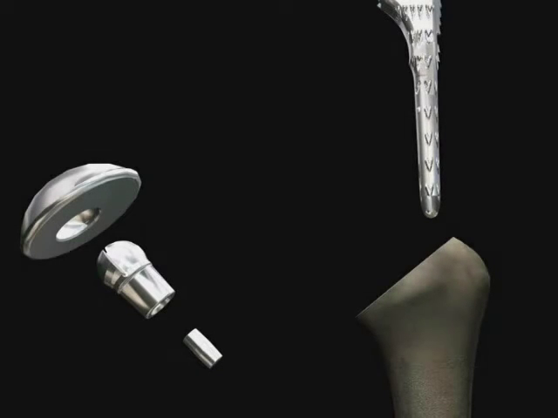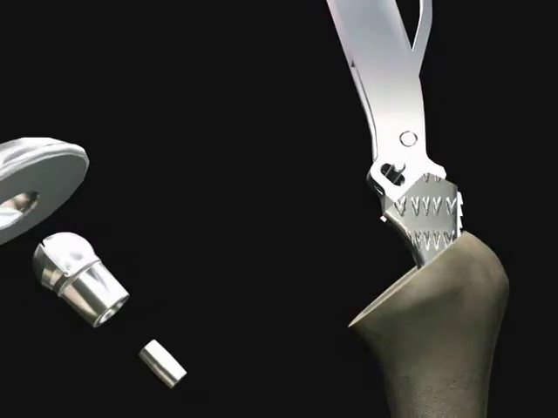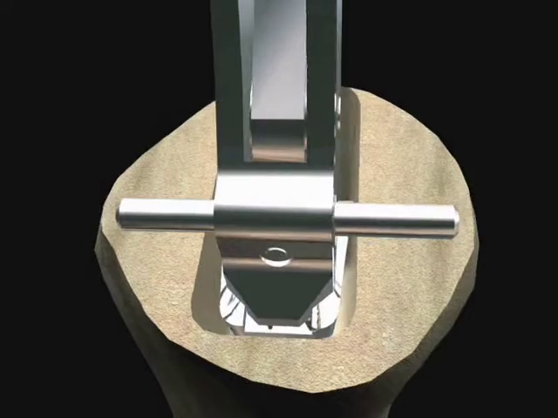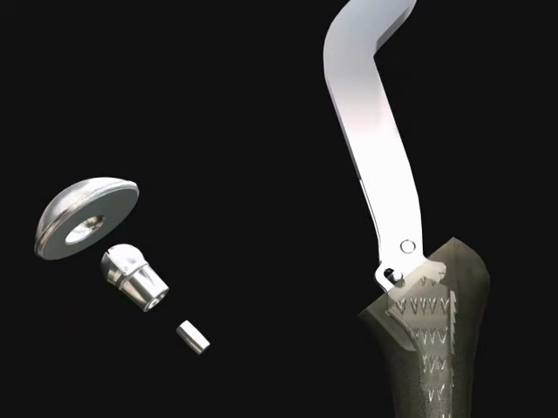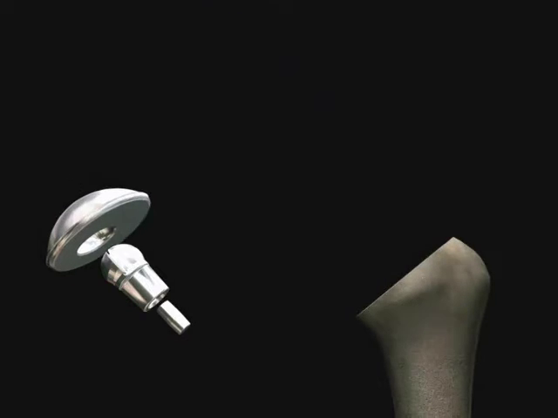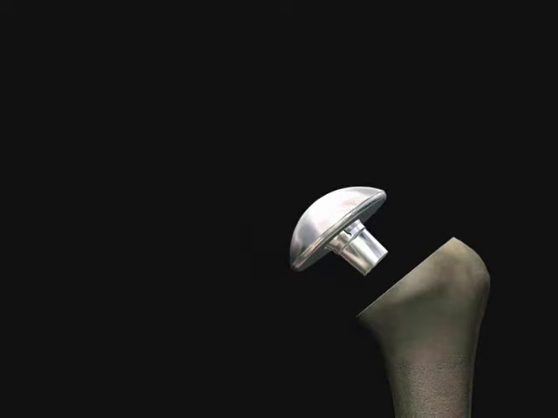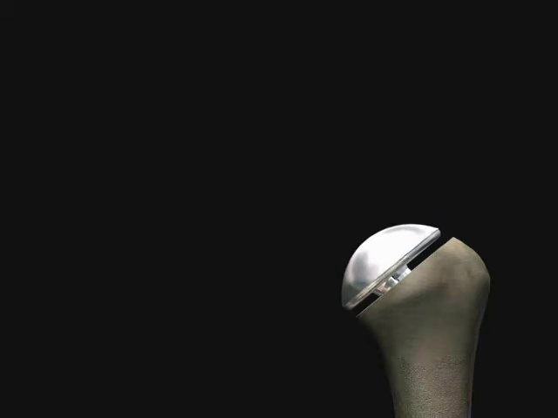So once I put this broach in, I can then take the ball that's going to become part of the final component, and I will put that ball on, and I'm able to rotate it in position or tilt it in position to match the geometry of your shoulder. And that's what you'll see here, where we put the ball on the broach. We have the ability to rotate it, we have the ability to bend it. So we initially put it on. It doesn't fit quite right, but we can rotate it to match your anatomy.